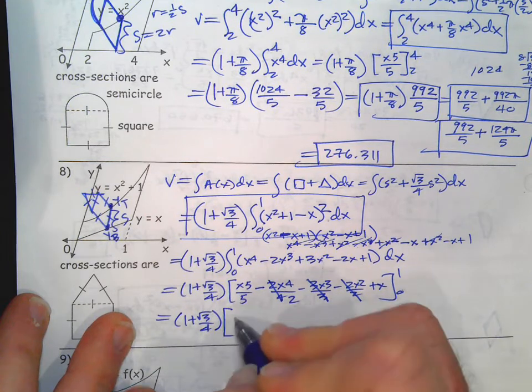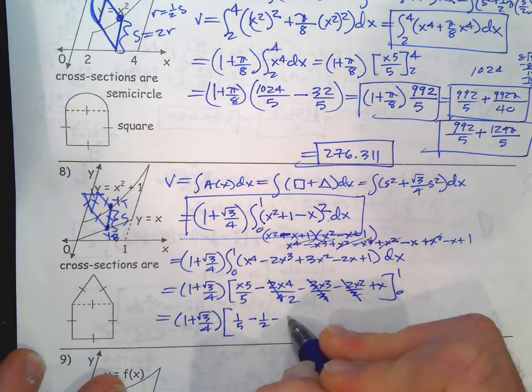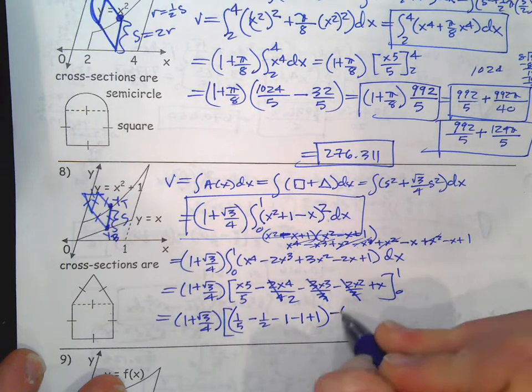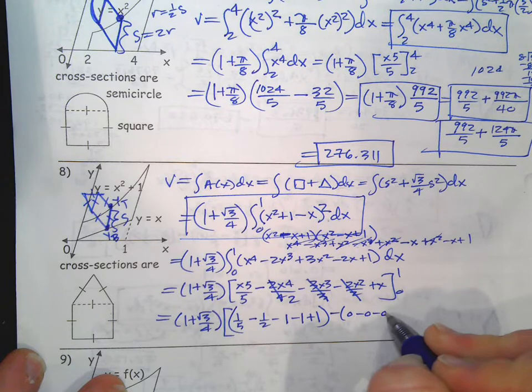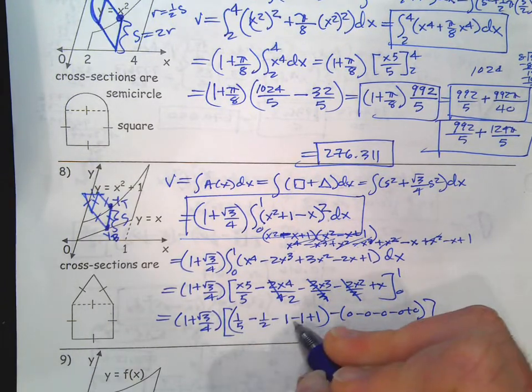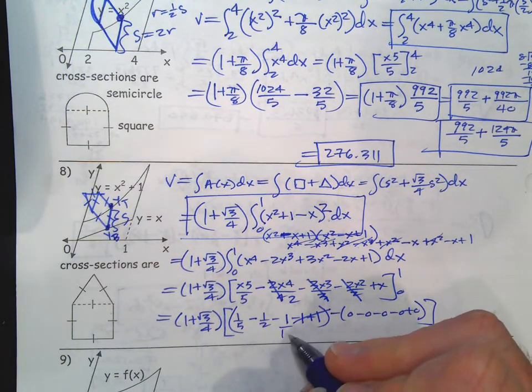So we plug 1 in, you get 1/5 minus 1/2 minus 1 minus 1 plus 1. Plug 0 in, you get 0 minus 0 minus 0 minus 0 plus 0. So those cancel out. Least common denominator would be 10.